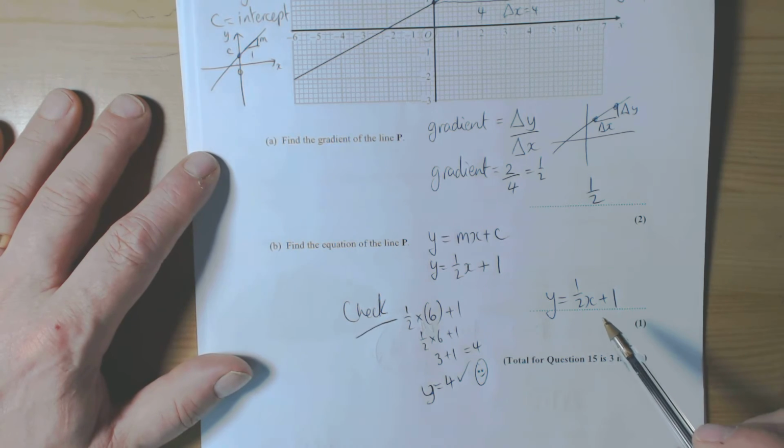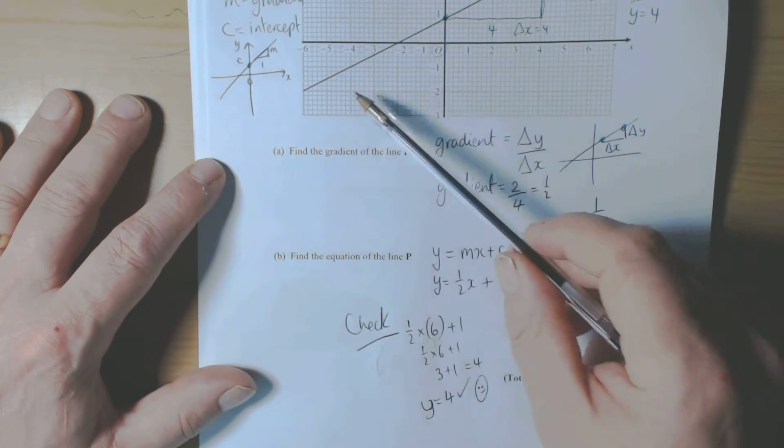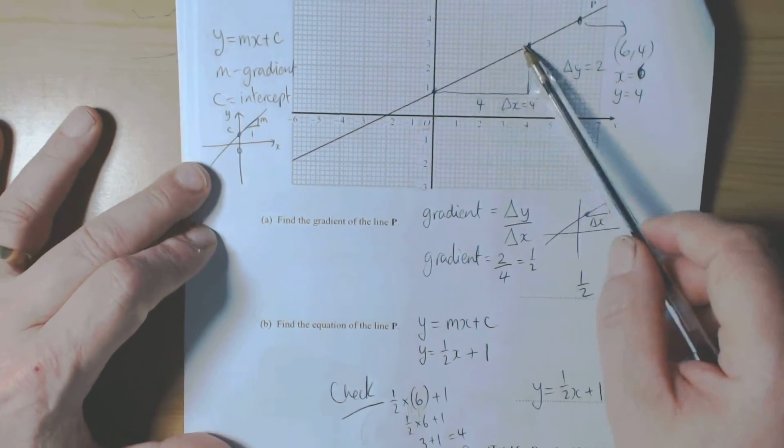So that's a summary of how to work with finding gradients and equations of straight lines when they give you the line drawn. Okay.